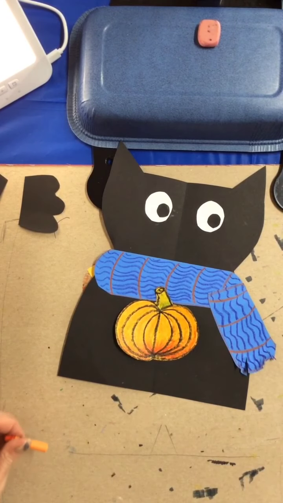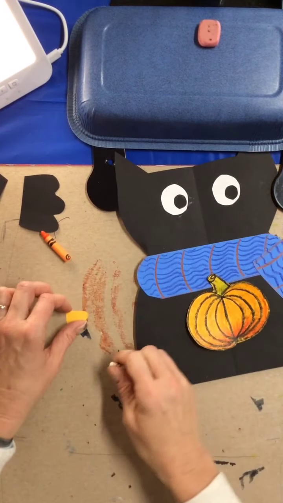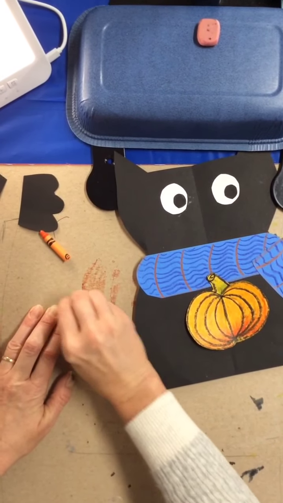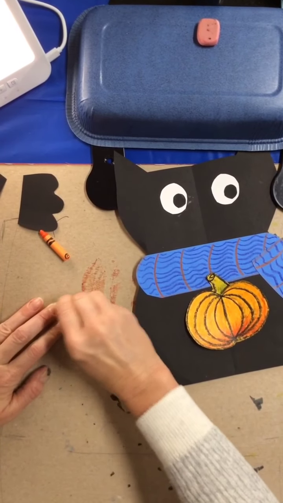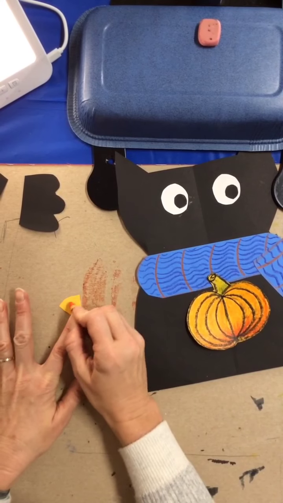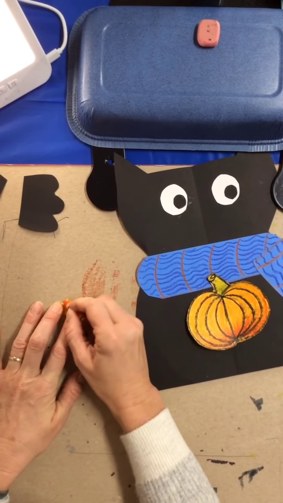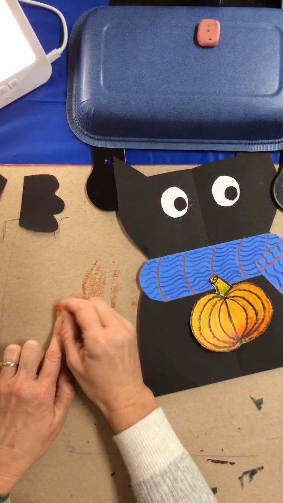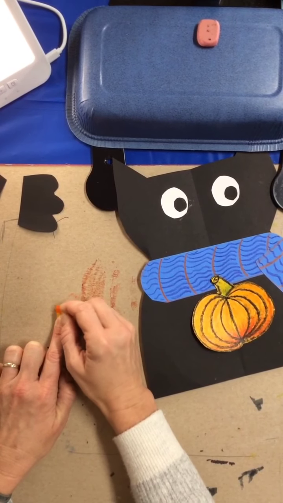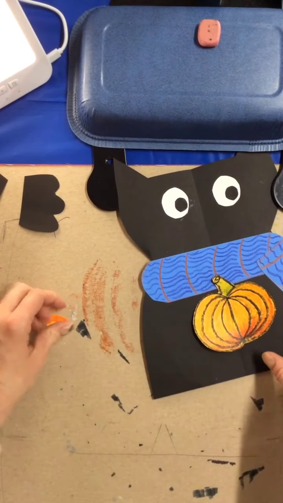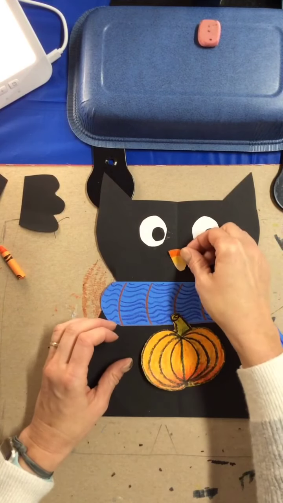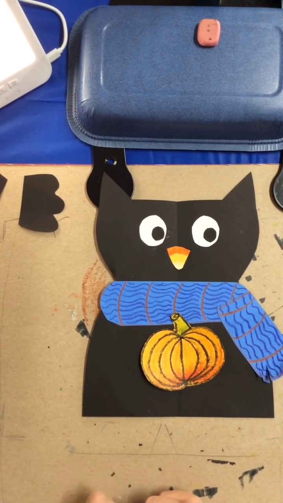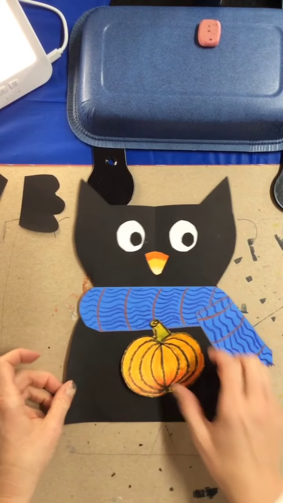So I am going to add a little bit of white on the tip. And then a little bit of orange on the top. Just like a real candy corn. Now again, you don't have to do this. And maybe you don't like candy corns. They're kind of a marshmallow flavor. Oh, so cute. So I gave him a little candy corn nose. And remember, I can still make my pumpkin a jack-o'-lantern.